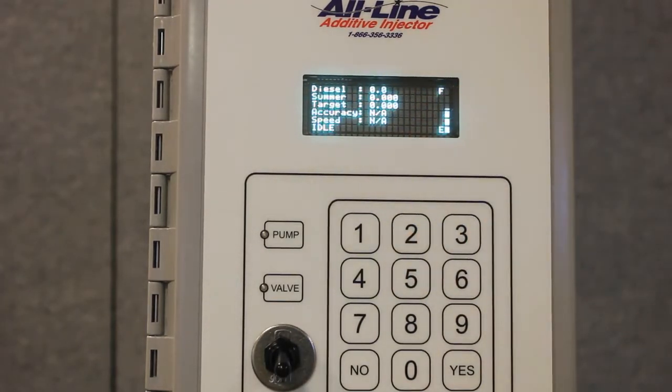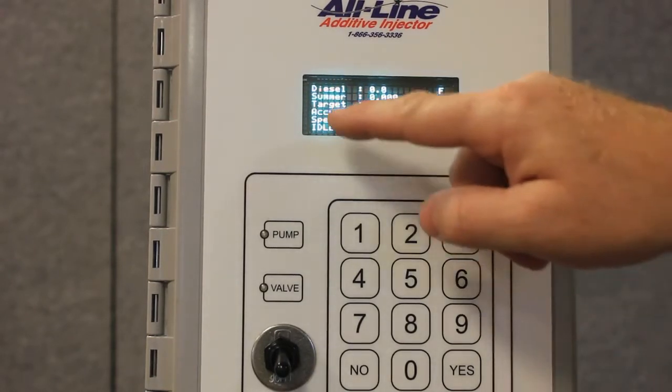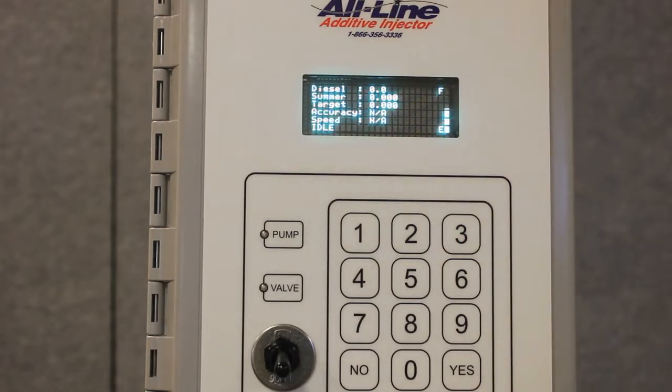So the entire time this is being used, it's continually judging its own accuracy. So you can always look, and without having to do the math, you can see that we're 100% accurate or 90% or 40% or whatever. And then the last entry, speed, is a representation of how hard we are running our additive pump to keep up with your flow rate.